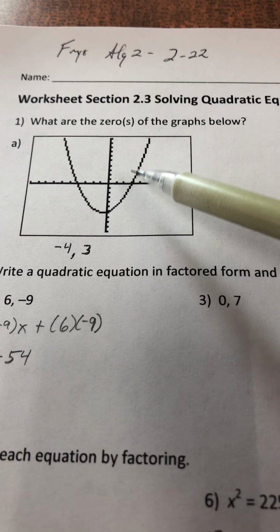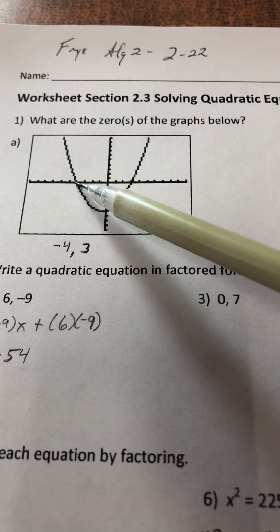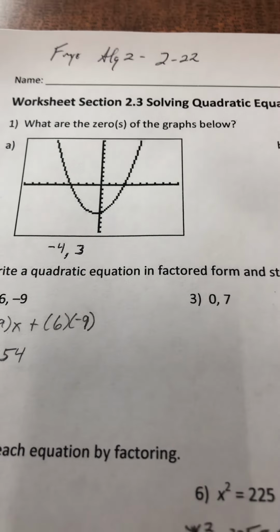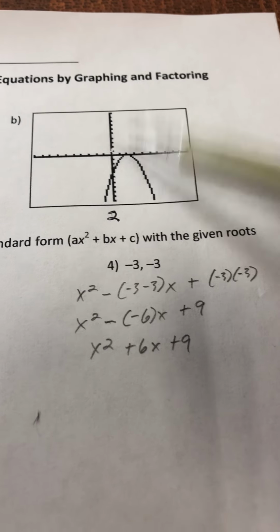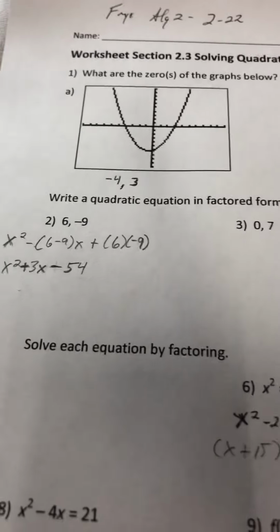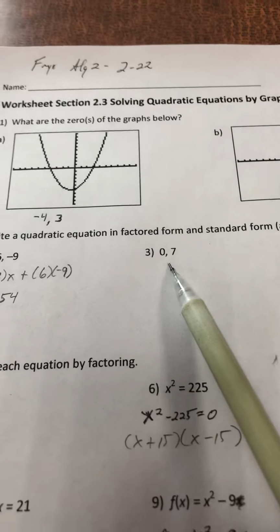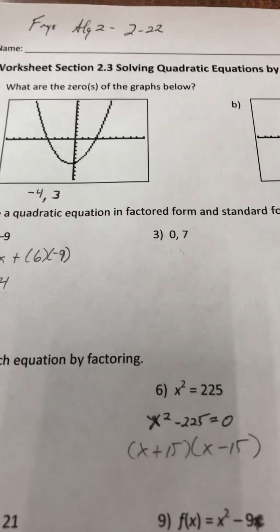Remember, those are going to be the x-intercepts. So I have one at -4 and I have one at 3. This one, there's only one x-intercept, and that's +2. I wanted to do 2 of these, so I just didn't want to do the odd ones and just do 3. I wanted to give you a couple examples, so you try 3 on your own.